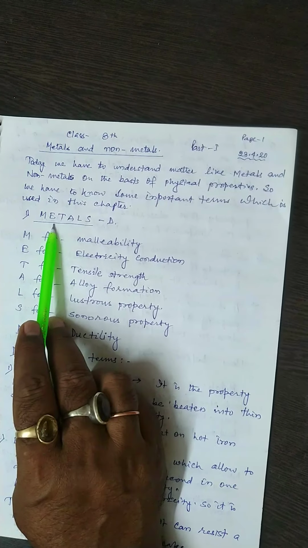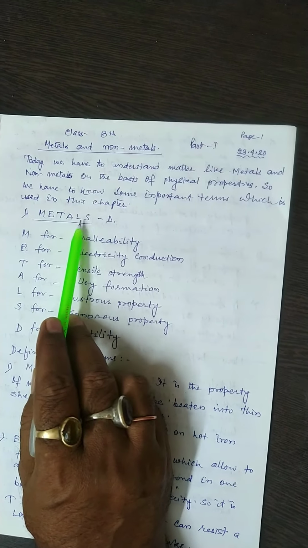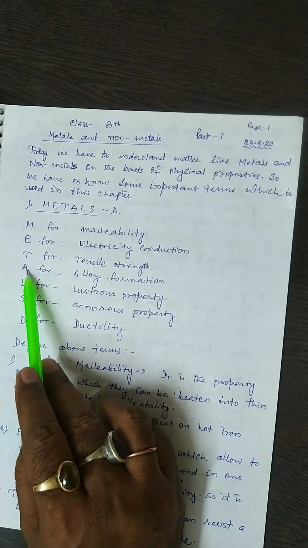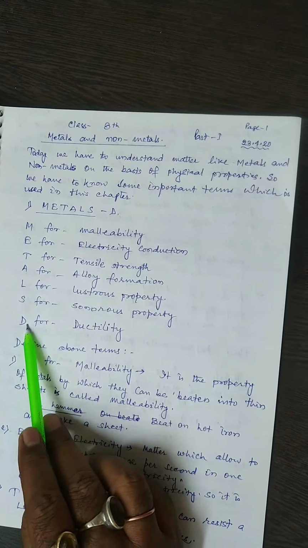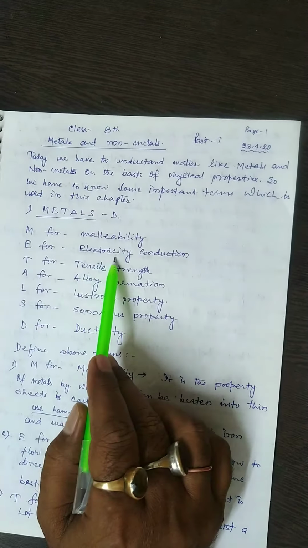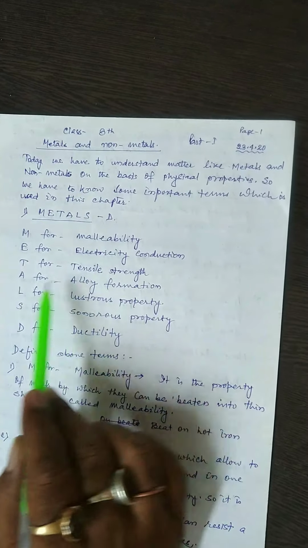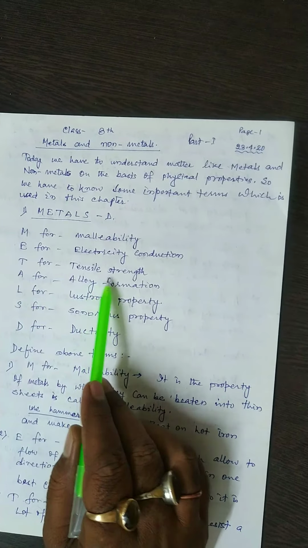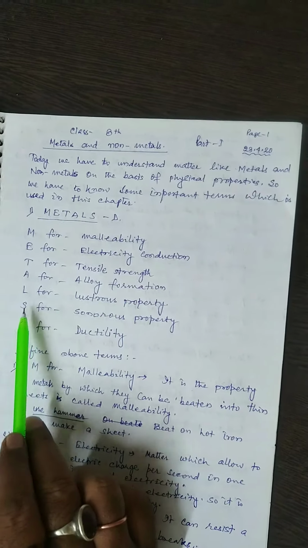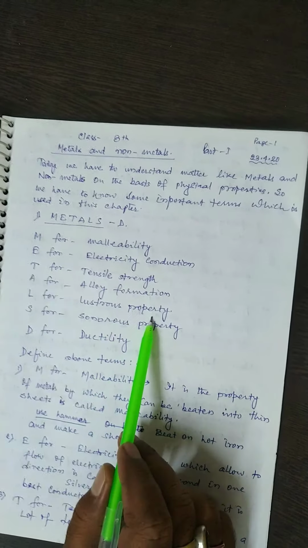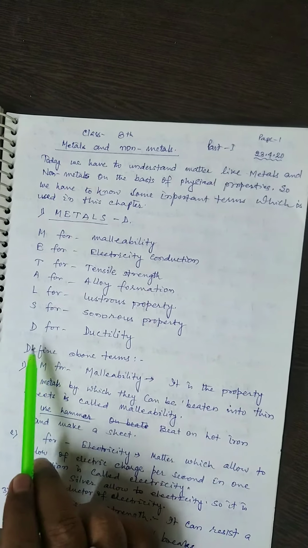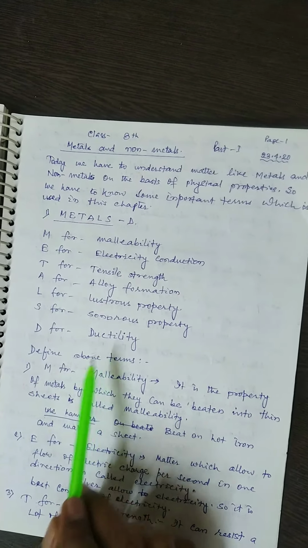Metals, M-E-T-A-L-S and D. M for malleability, E for electrical conduction, T for tensile strength, A for alloy formation, L for lustrous property, S for sonorous property, and D for ductility.